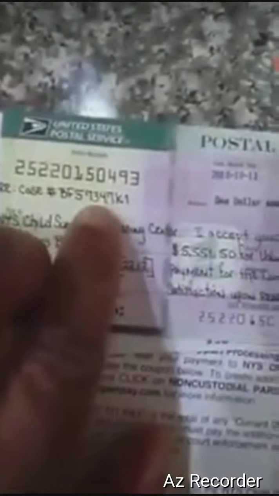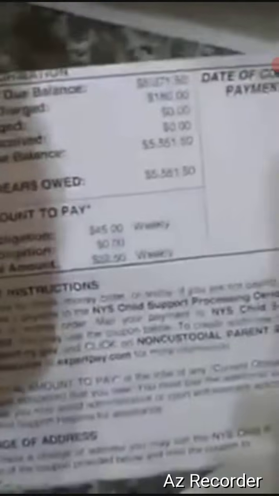So, this is for child support. That is the case number. Like I said, if you want, you can go ahead and take a look. I mean, shoot, here's the paperwork. You know what I mean? What are they saying? 5,000, right? This is an old one.